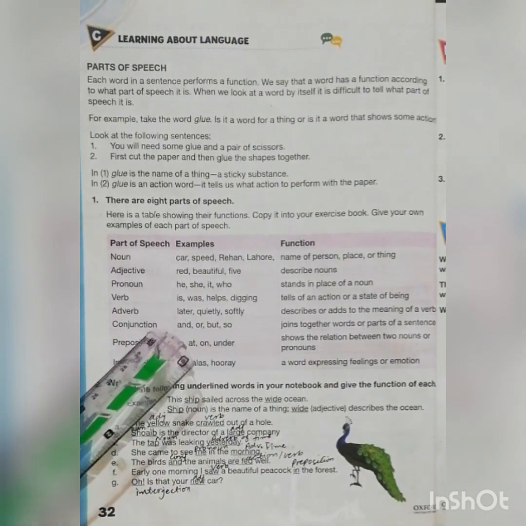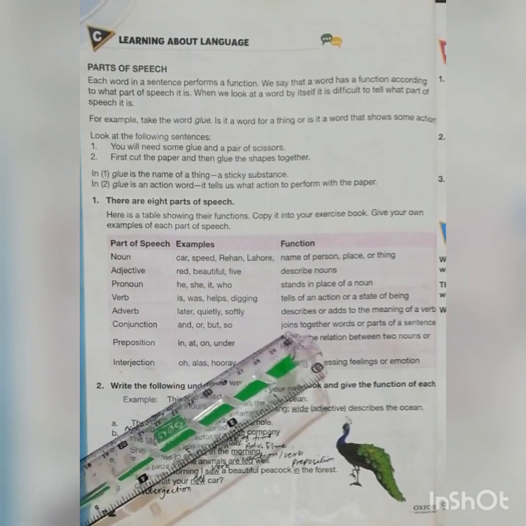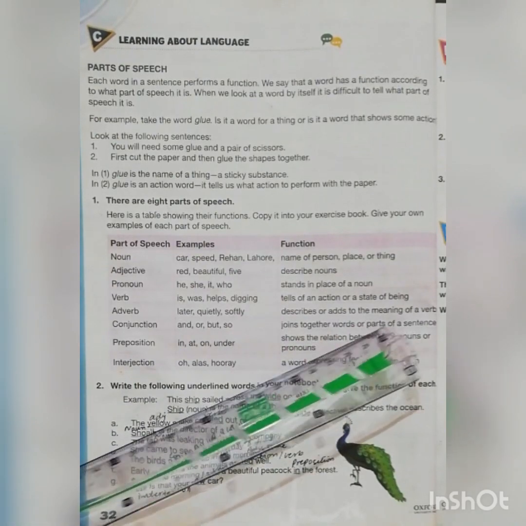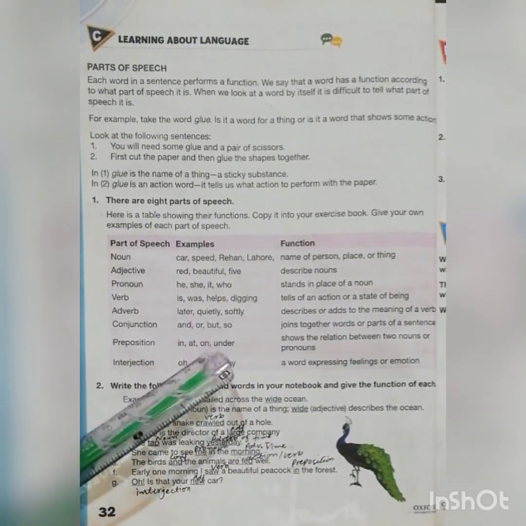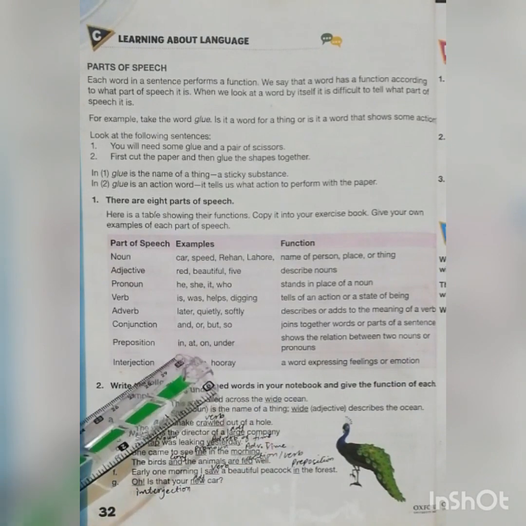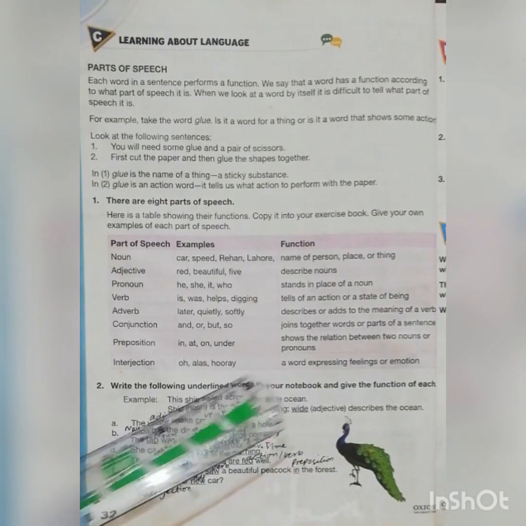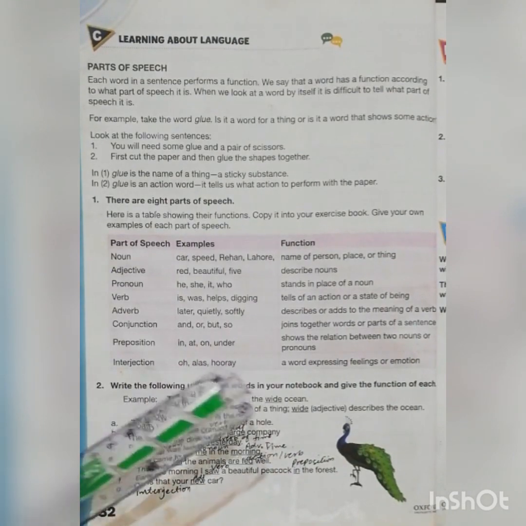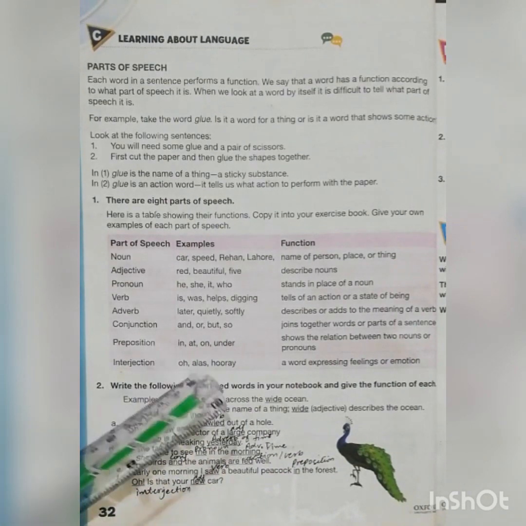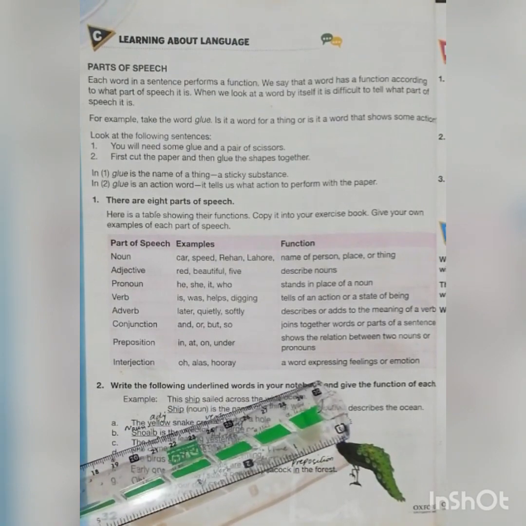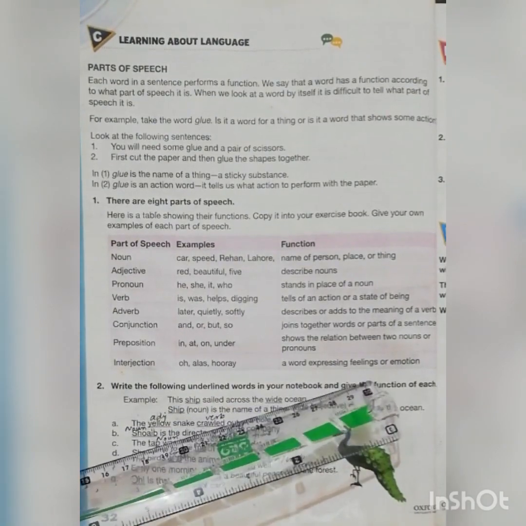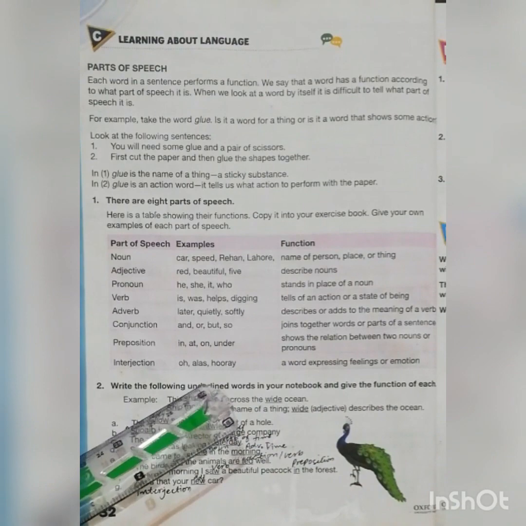Conjunction, what is conjunction? Joins together words or parts of sentences, like and, or, but, and so. And prepositions, what are prepositions? Shows the relation between two nouns or pronouns, like in, at, on, and under. And interjections, what are interjections? They express feelings or emotions, like oh, alas, hooray.